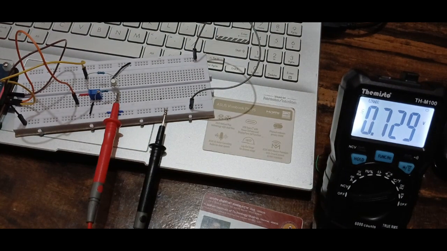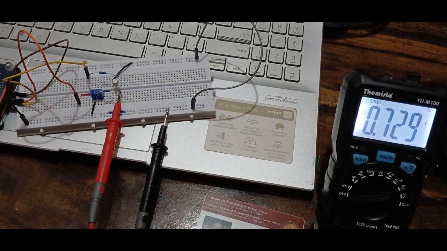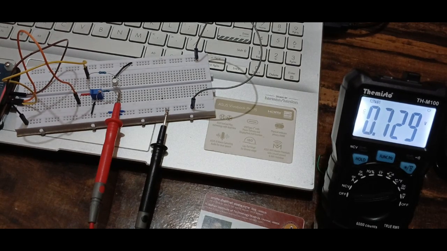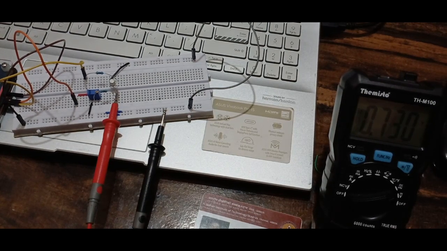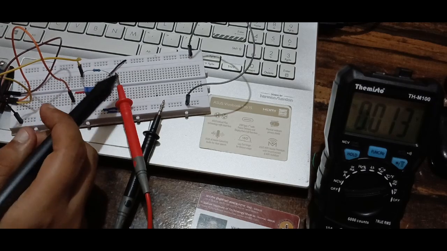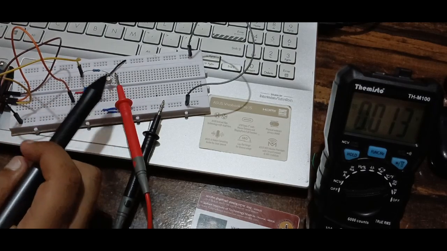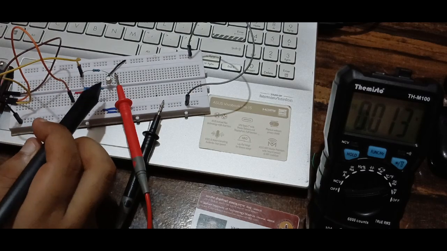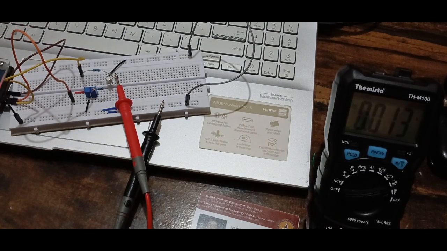So our idea is to measure the VCE and vary the VCE from 0 volt to 5 volt and check the IC. So now I connected this to VC and the VBE, and we measure the voltage and current by changing the voltage from this pulse.